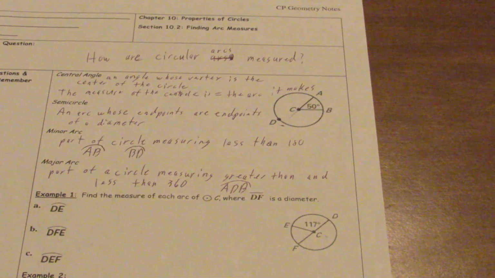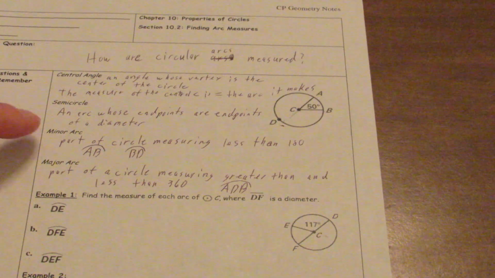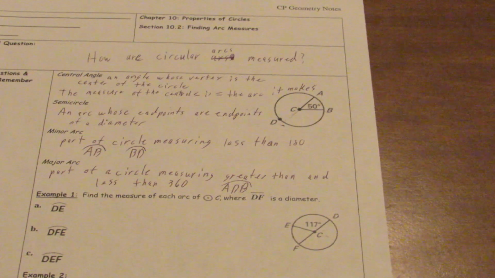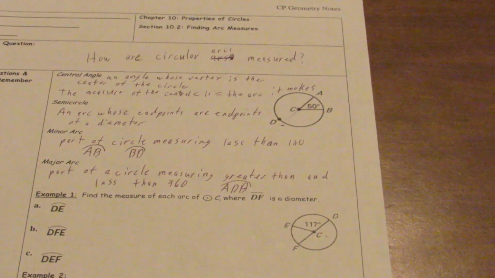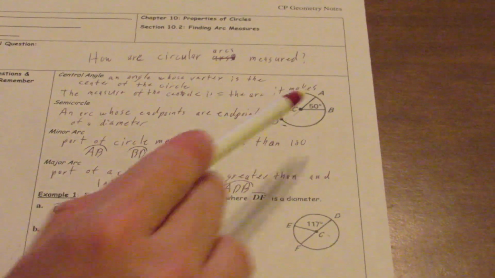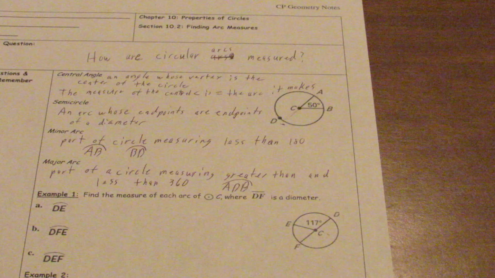Your minor arc normally will be 2 letters. There are some exceptions, but we won't see many of those. Your major arc and your semicircle will always be 3 letters. So the first 2 tell you where you start and end. The other one tells you the direction you're going. So I know I'm going from A through D to B.